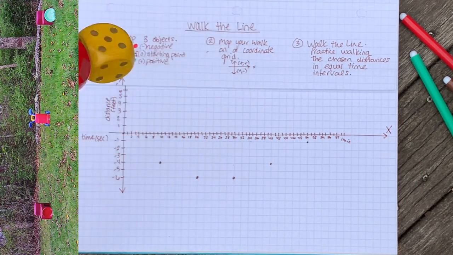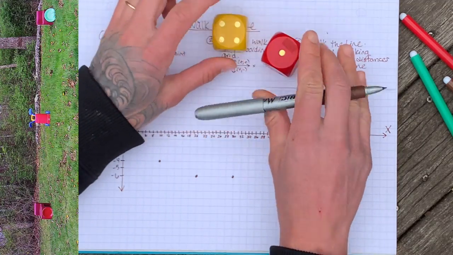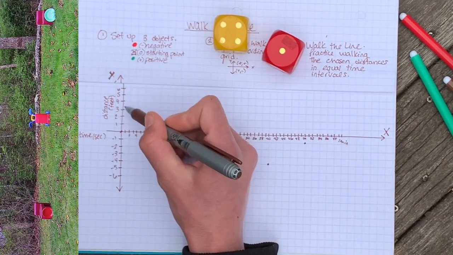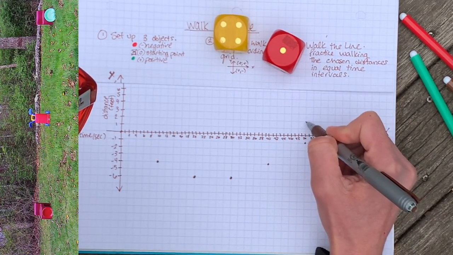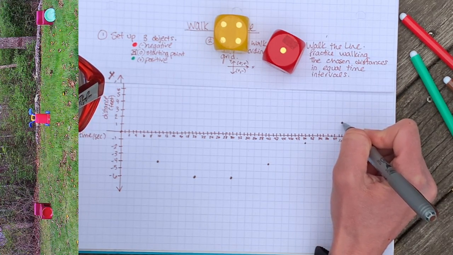And then sum. Positive 4 and negative 1. Positive 4 plus negative 1 is positive 3, so 1, 2, 3 for the next 10 seconds.